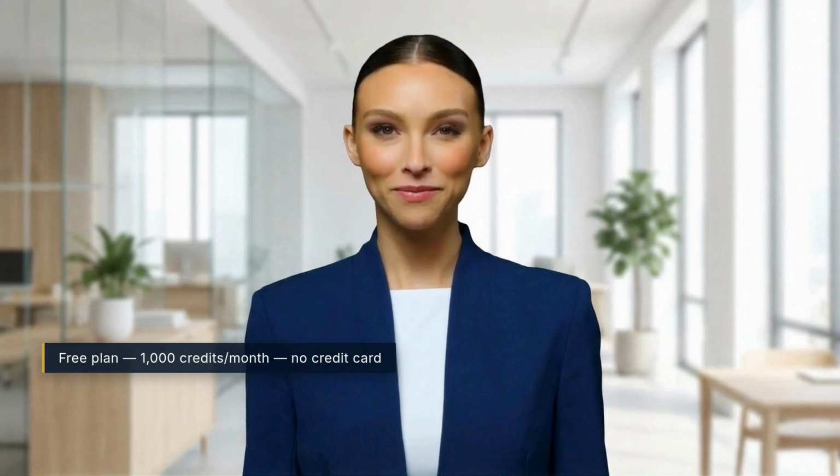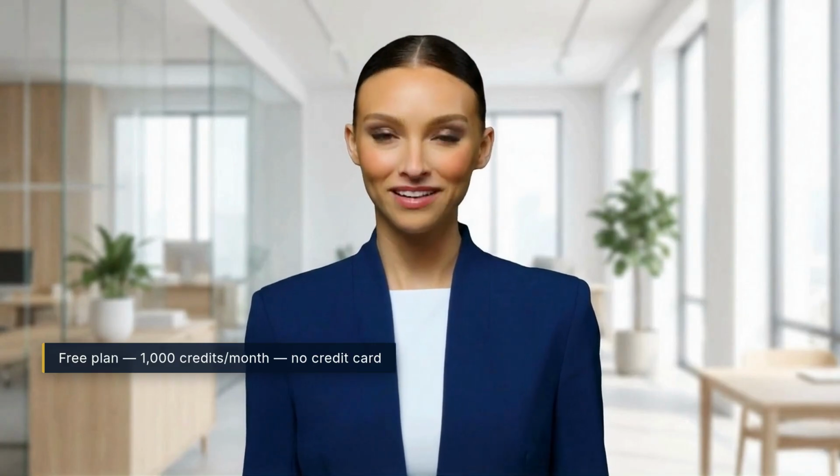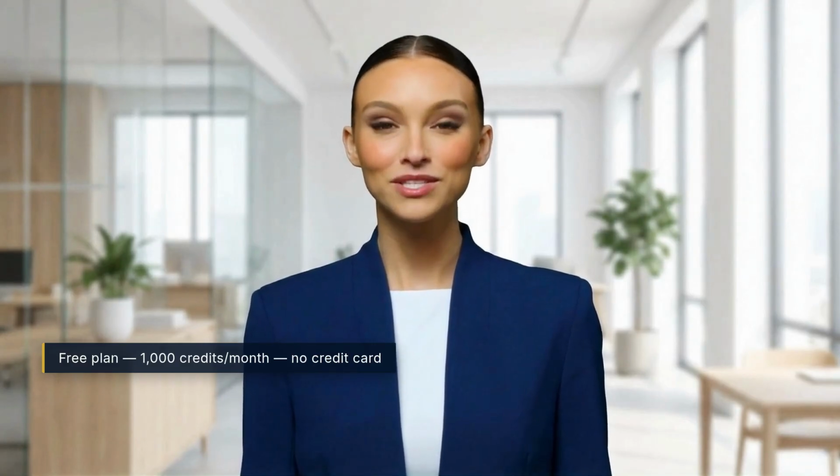Let's talk about the free plan, because this is where most people start. Make's free plan gives you 1,000 credits per month. Each action in a scenario uses 1 credit. So connecting a form to an email and a CRM would use 2 credits per submission. For a small operation, 1,000 credits goes a long way.